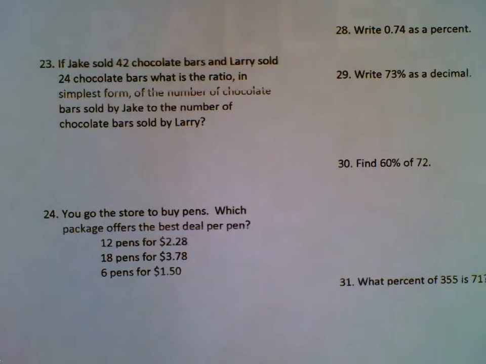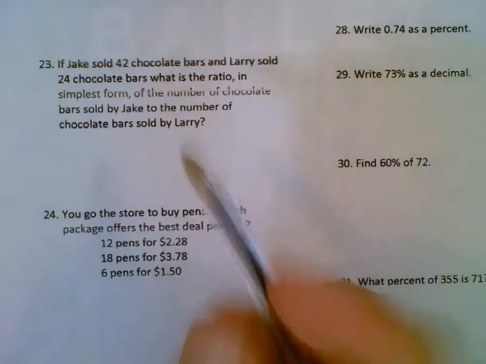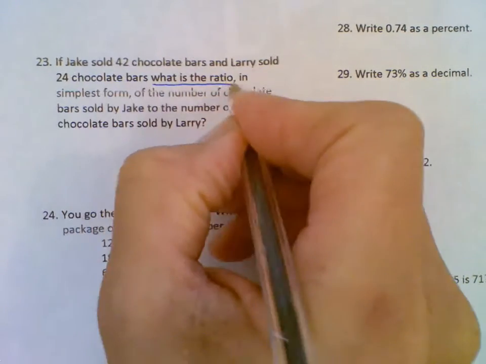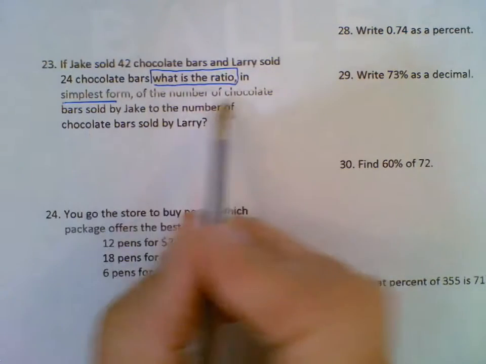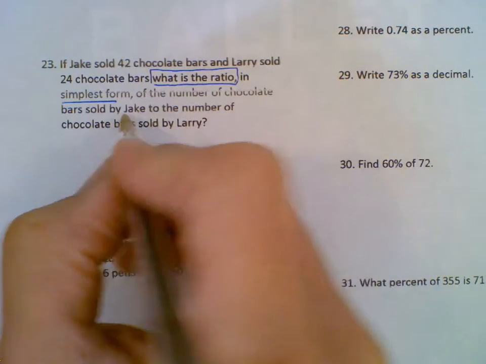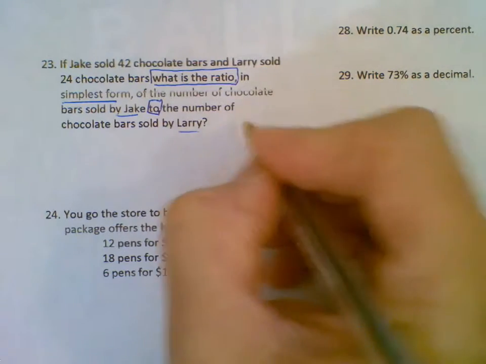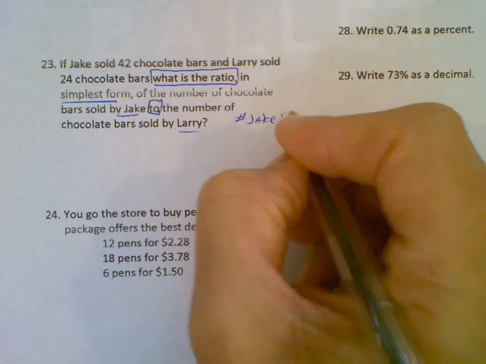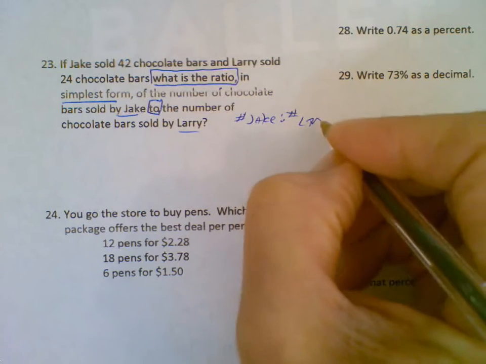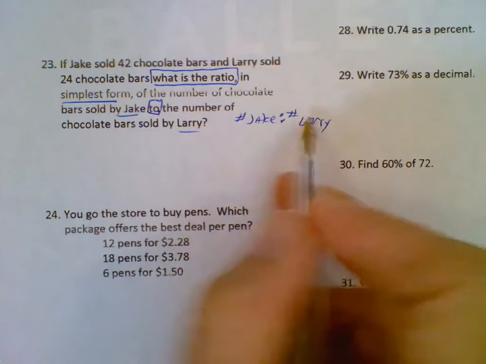Here we are, page 3 of the study guide. If Jake sold 42 chocolate bars and Larry sold 24 chocolate bars, what is the ratio in simplest form of the number of chocolate bars sold by Jake to the number of chocolate bars sold by Larry? So number Jake to number Larry. When you write a ratio, sometimes people write it with a colon, that's one way.